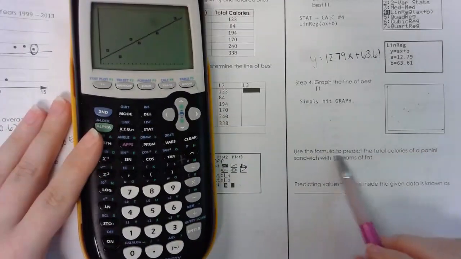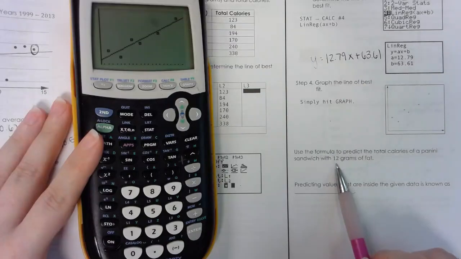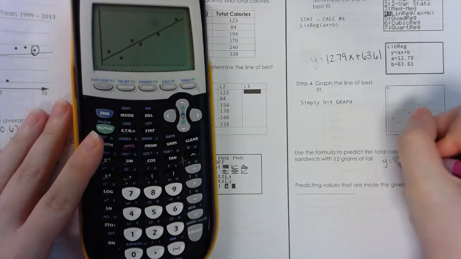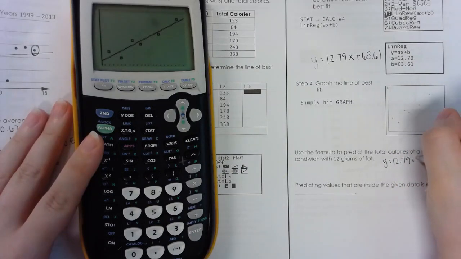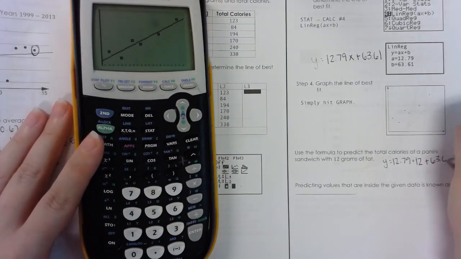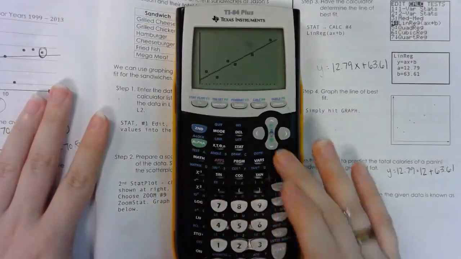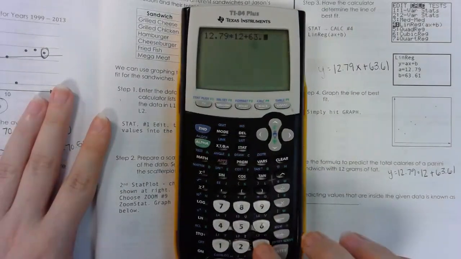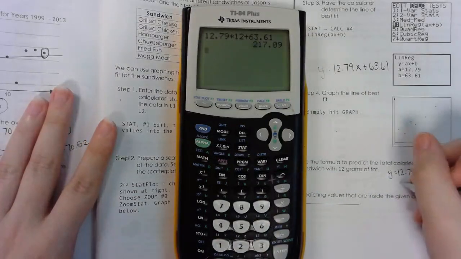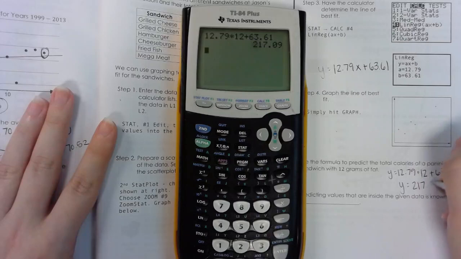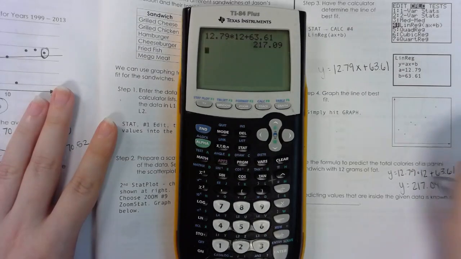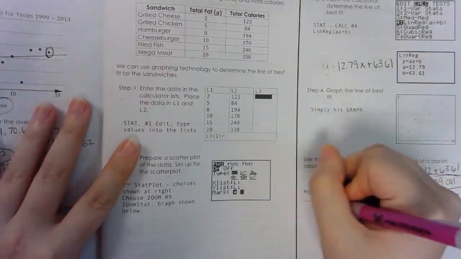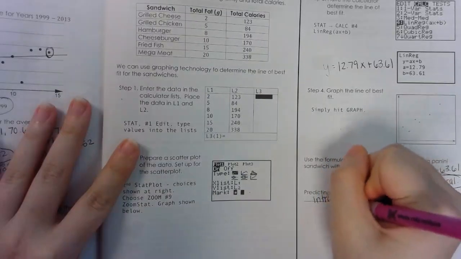So we're going to use the formula to predict the total calories of a panini sandwich with 12 grams of fat. So 12 grams of fat is going to be my x. So I have y equals 12.79 times 12 plus 63.61, which gives you 217.09. So there are about 217 calories in the panini. Predicting values that are inside a given data set is known as interpolation, or intrapolation, I guess.